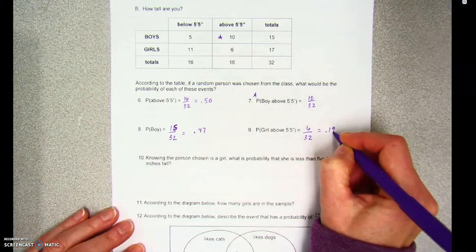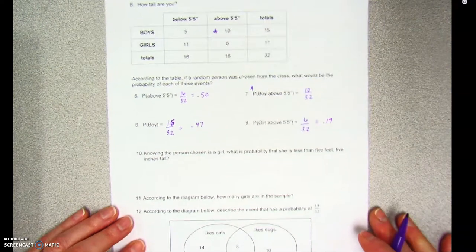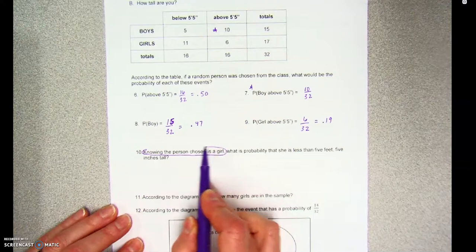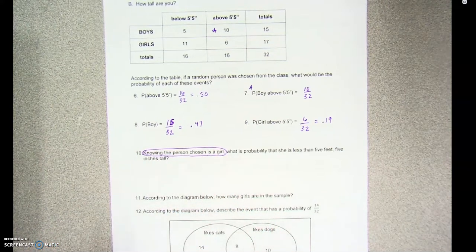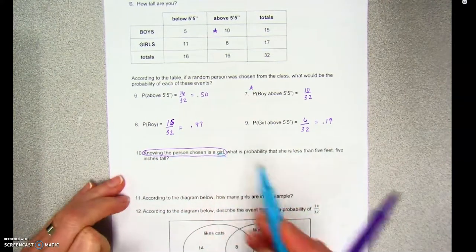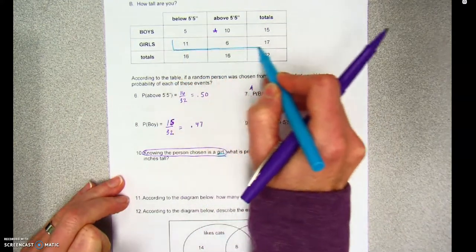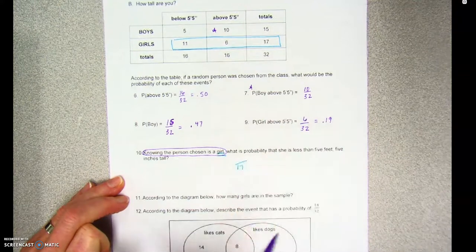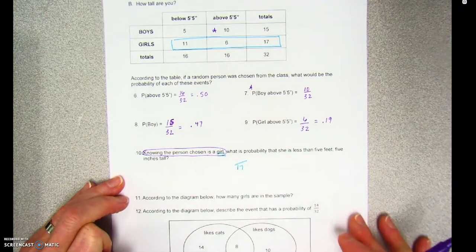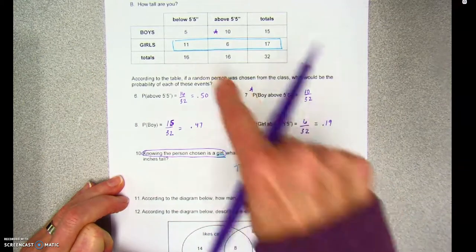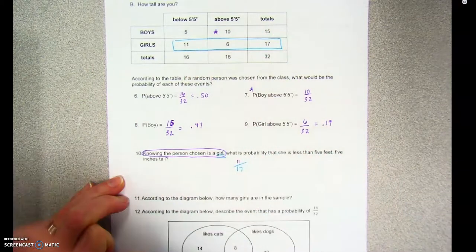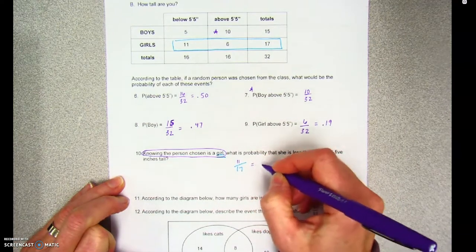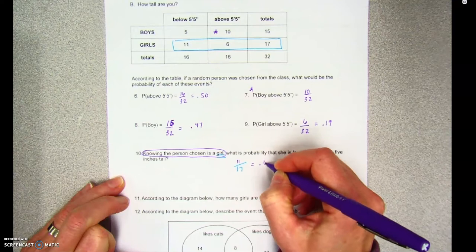About 19%. Then it gets tricky again. Knowing the person chosen is a girl. So in this case, since we are only dealing with the girls, we are only dealing with this portion of the table. So again, our denominator will change. Knowing that this person is the girl, what is the probability that she is less than 5 feet 5 inches tall? 11 out of 17. And that makes sense because in general, girls are on the shorter side, about 65%.